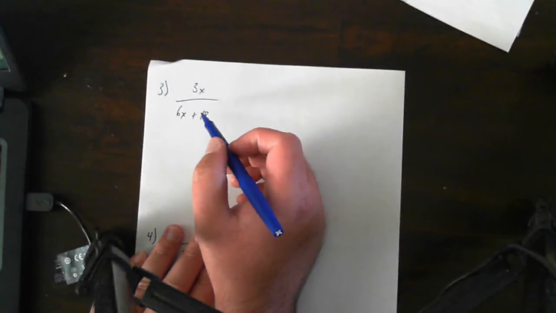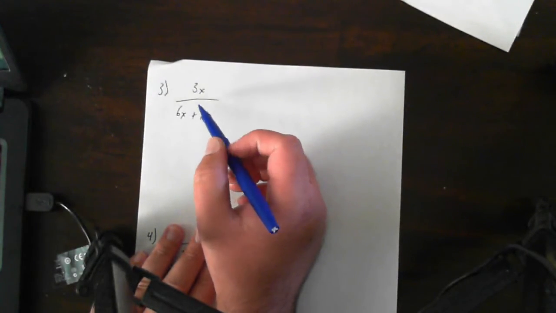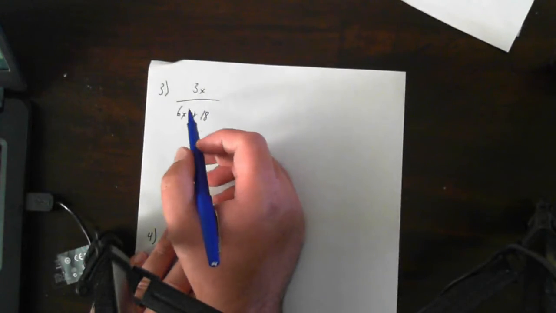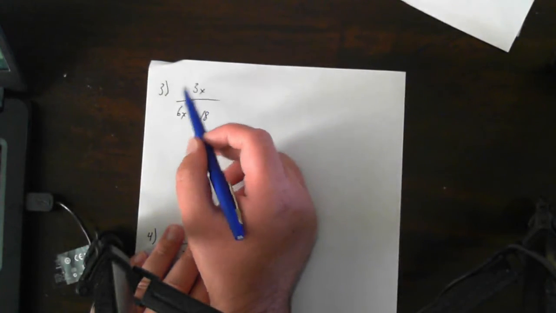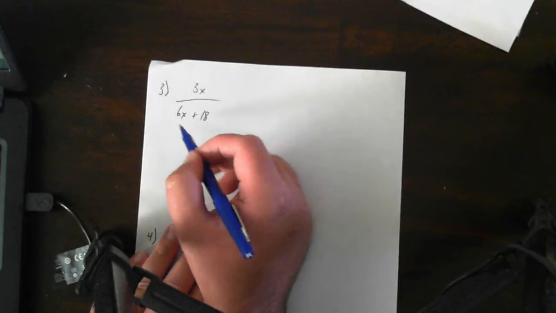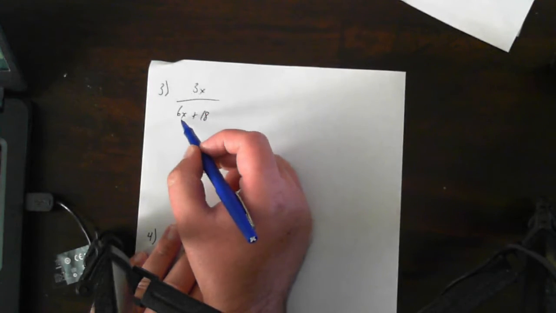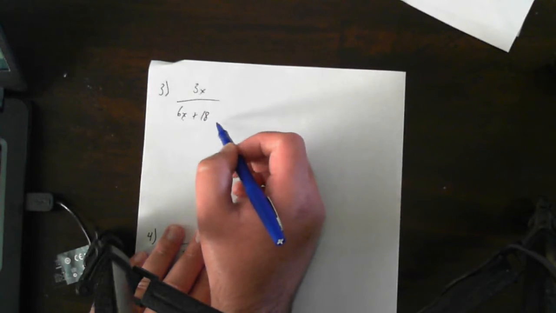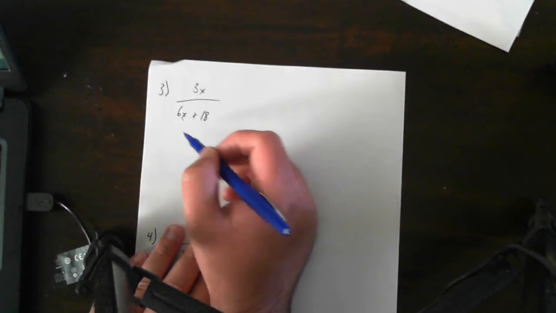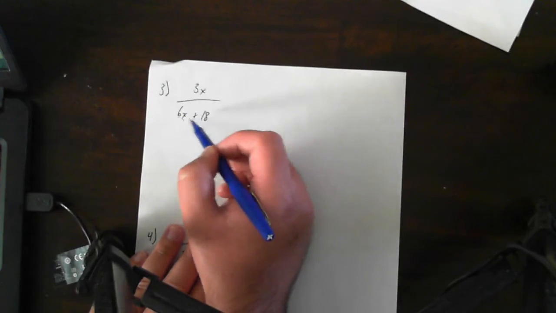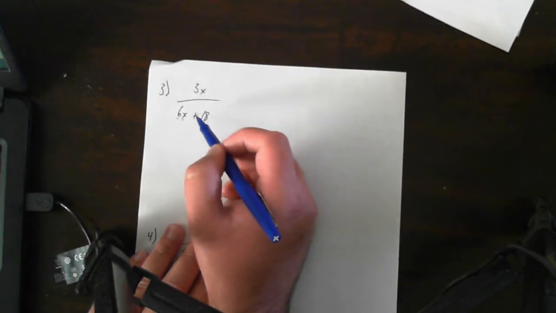So this one actually works kind of similar to the last one, but it's not quadratic. What I've got here is 3x, and of course it doesn't matter what's on top. Denominator, sorry. I notice that this does have an x, but the 18 doesn't, so I don't have a common x. But I do have 6 in common for both of these, right?